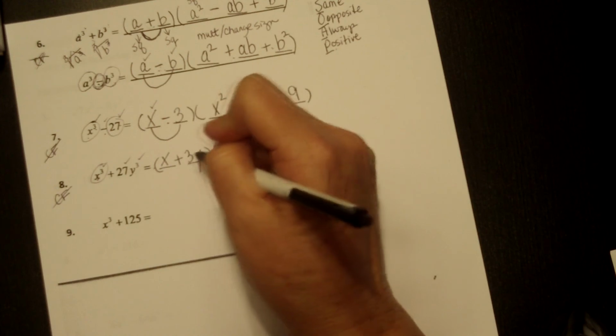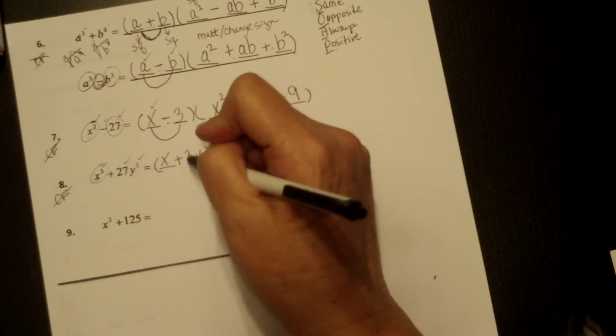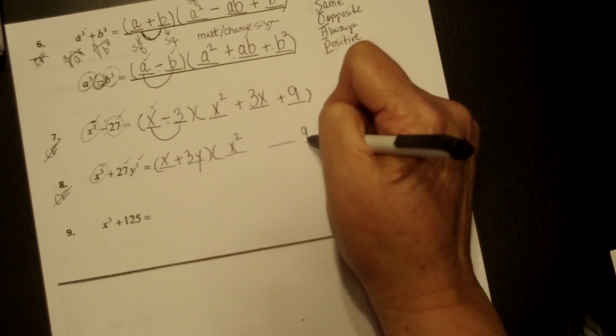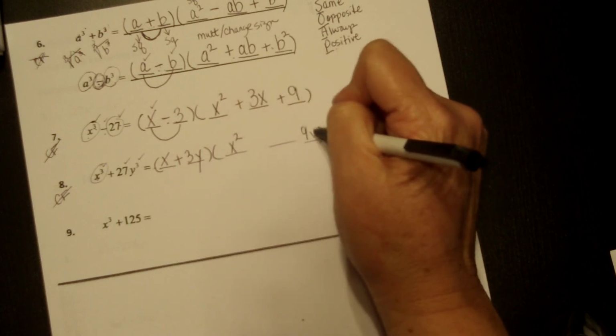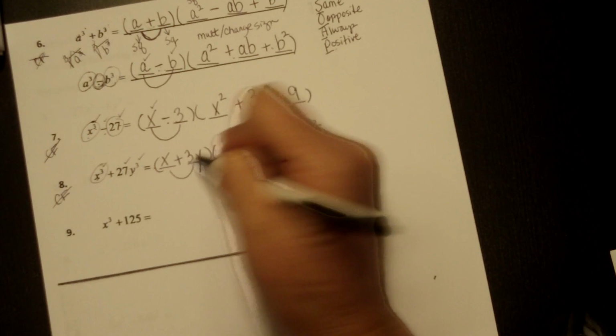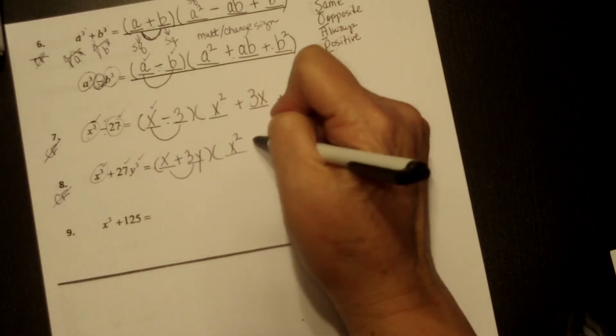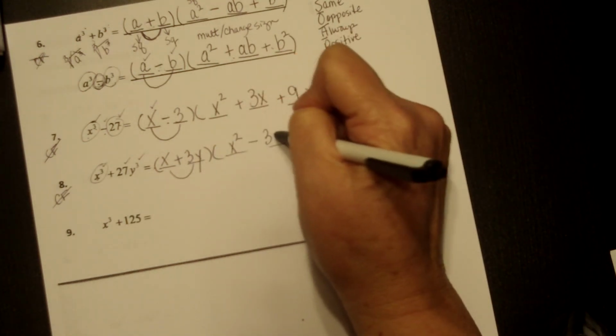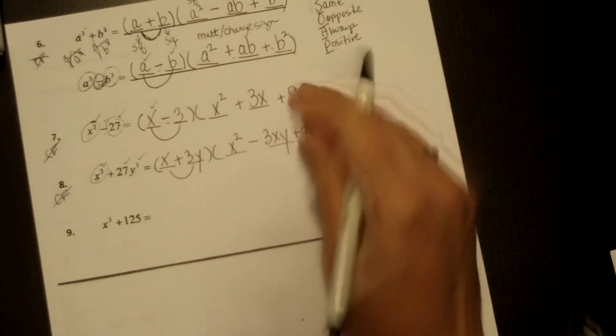We're going to take x and square it. We're going to take 3y and square it. So 3 squared would be 9, y squared would be y squared, positive. Then we're going to multiply. That would be 3xy, and we're going to change the sign to make it negative 3xy.